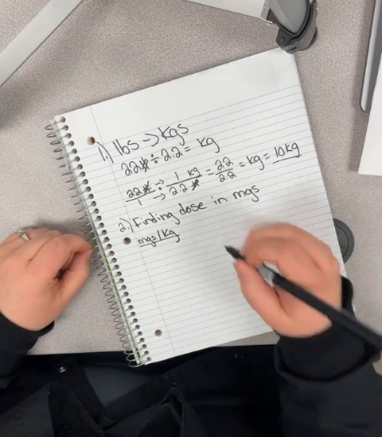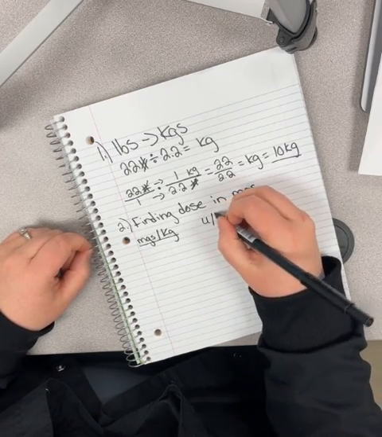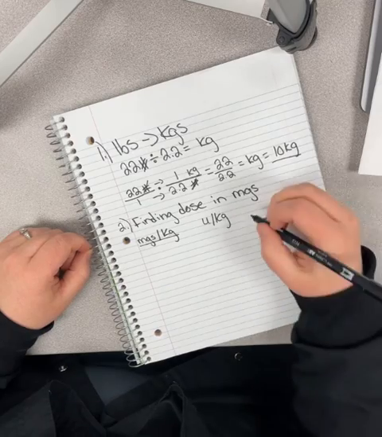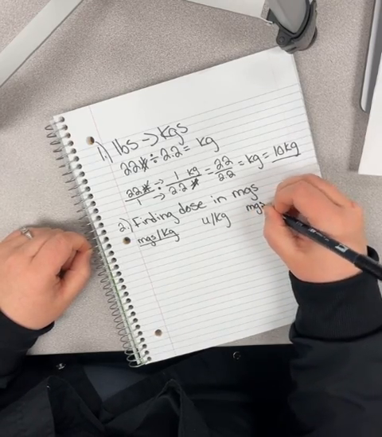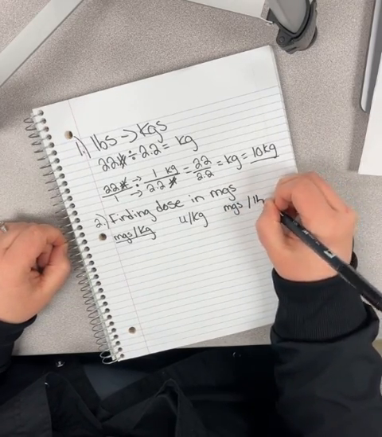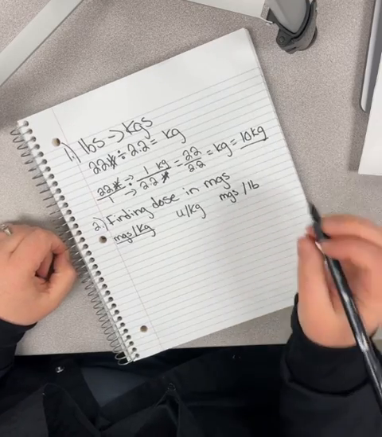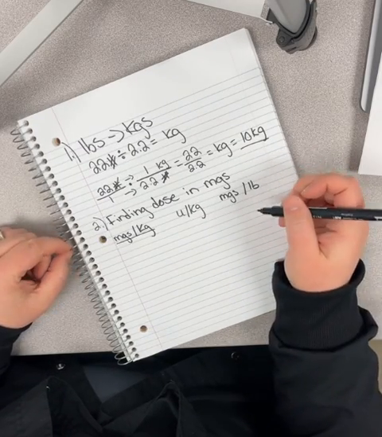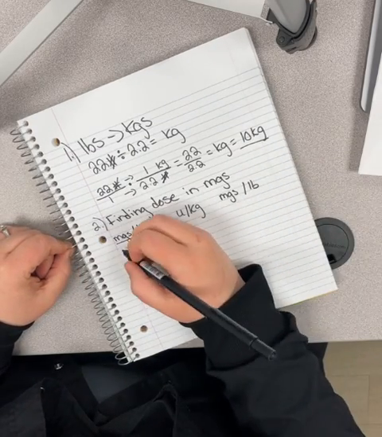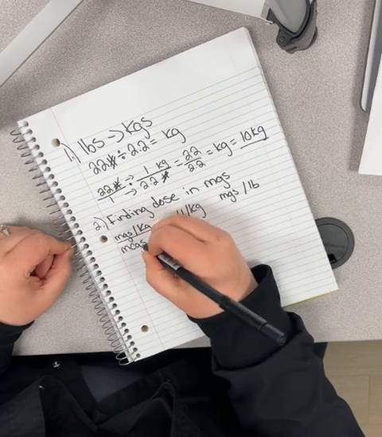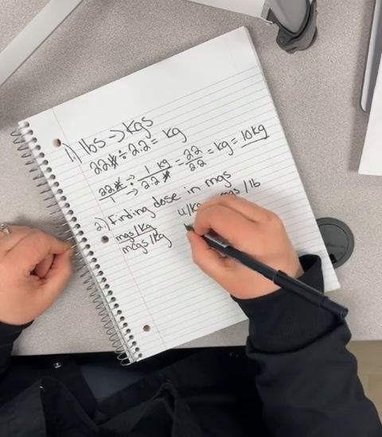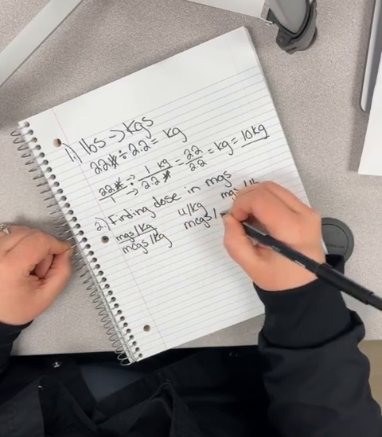Sometimes you see it as units per kilogram, milligrams per pound, or even micrograms per kilogram or micrograms per pound.